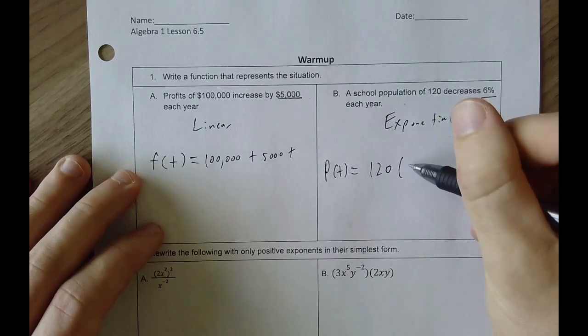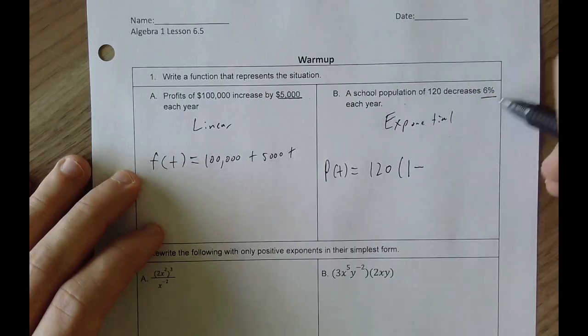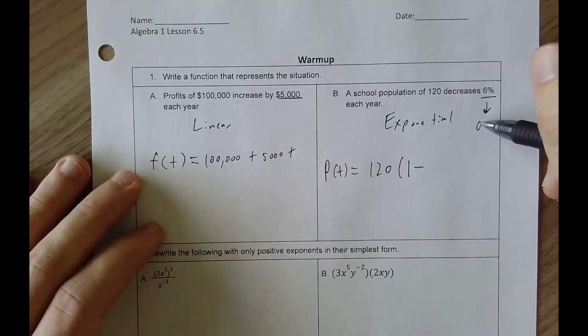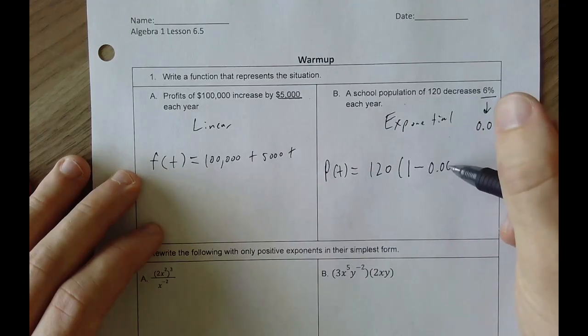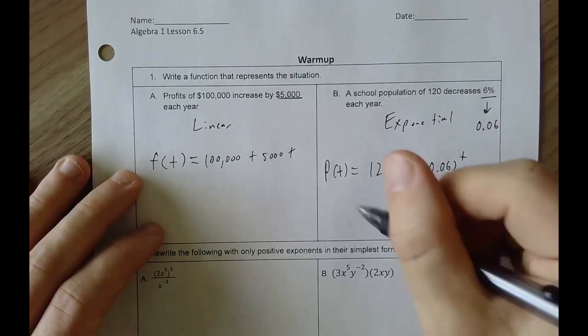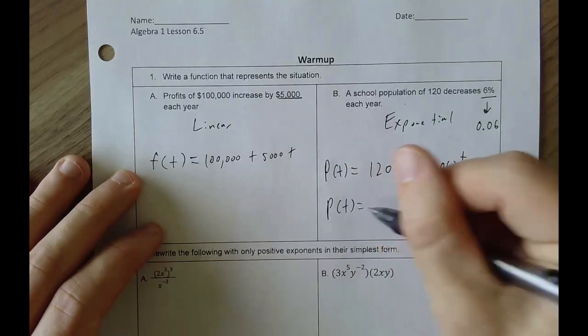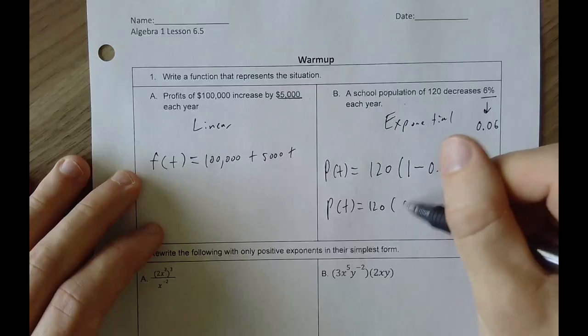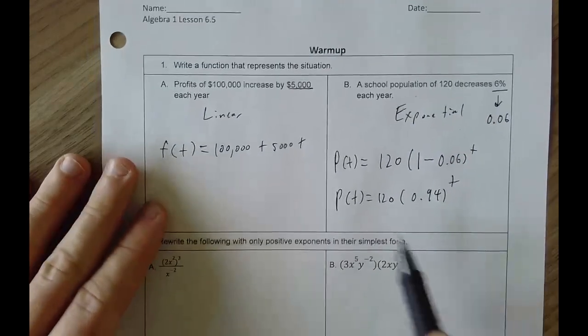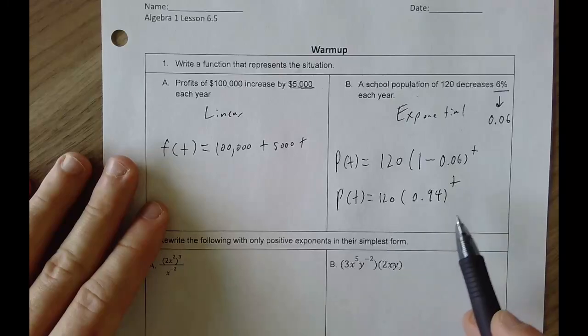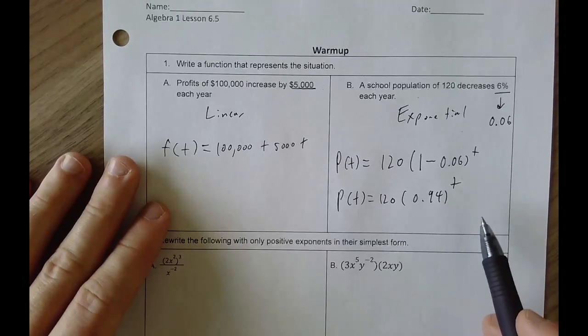So we're going to be 1 minus our rate of decay. So it was 6% as a decimal. It's not 0.6, it's 0.06. So it'll be 1 minus 0.06 to the t. If we simplify that, that would be p of t equals 120 times 0.94 to the t. So this would be starting with 120 students, decreasing by 6% per year.